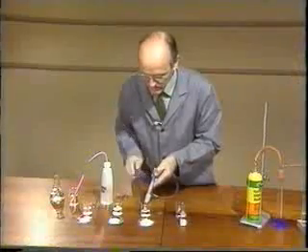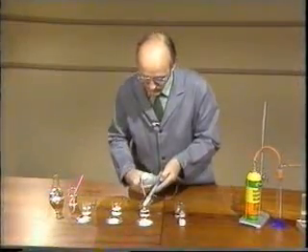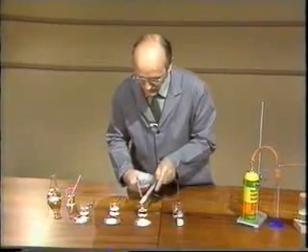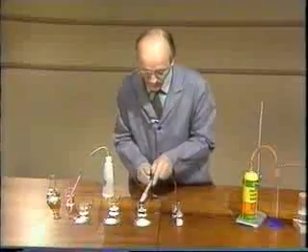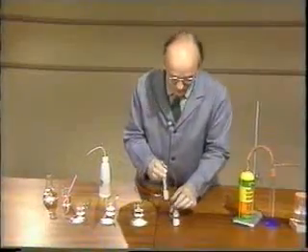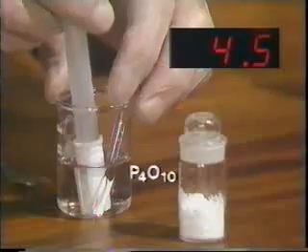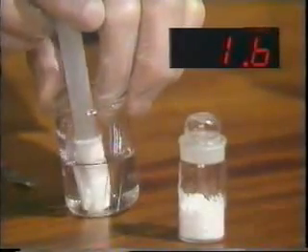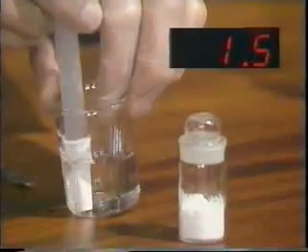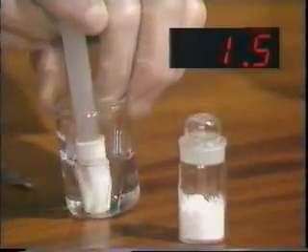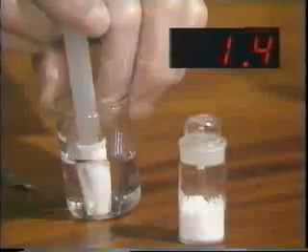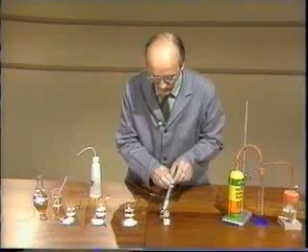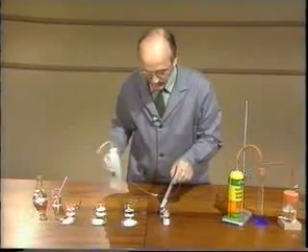So it seems there is no reaction between the silica and the water. Now on to the phosphorus pentoxide, and here there's a very dramatic change. The pH has dropped right down to 1.5, 1.4. So that confirms a very considerable change there.